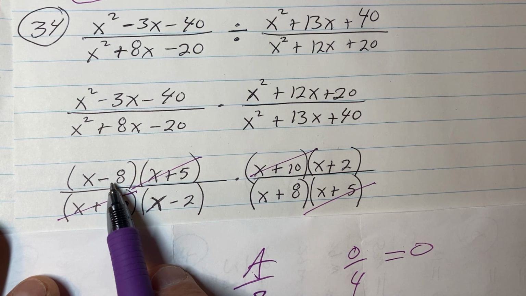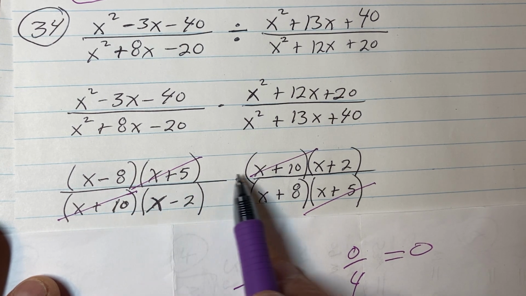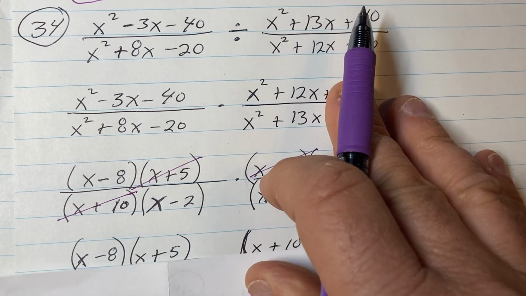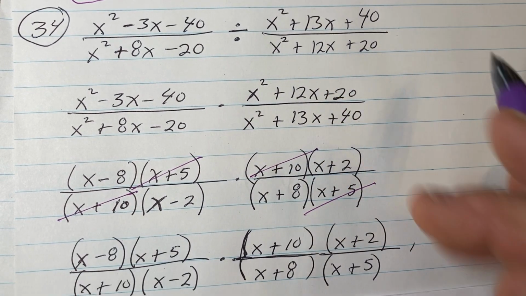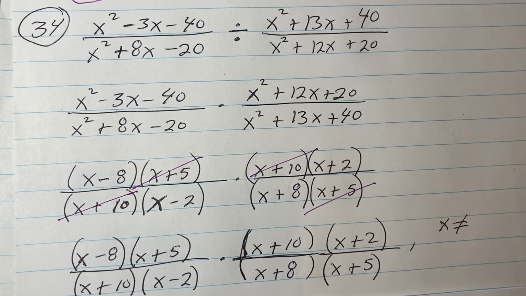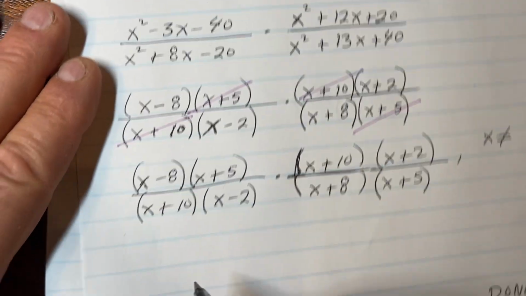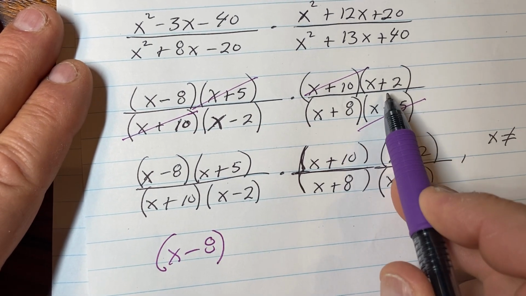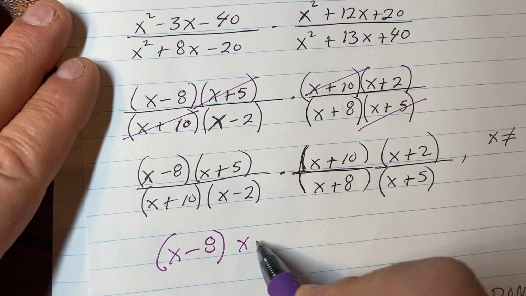So you have an X minus 8 and an X plus 2 on the top.